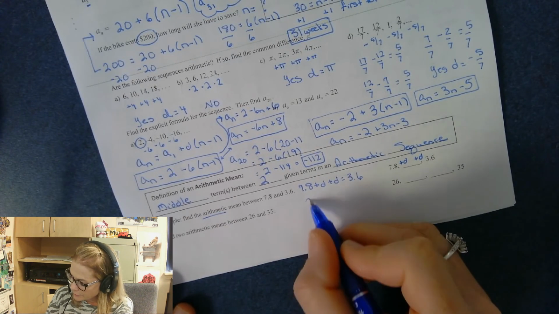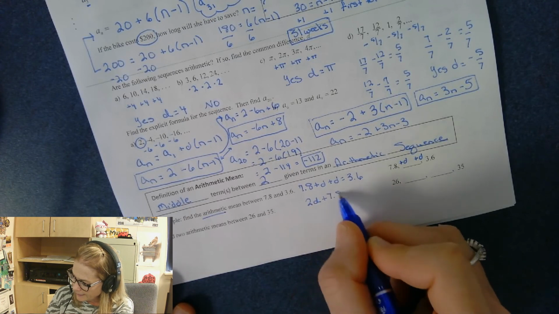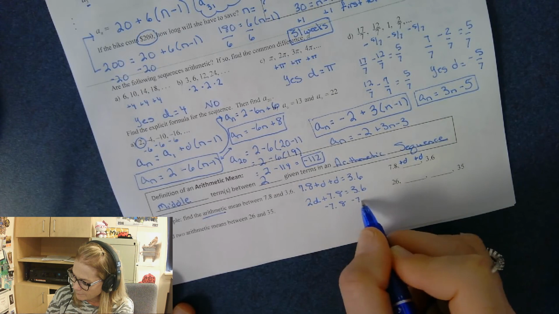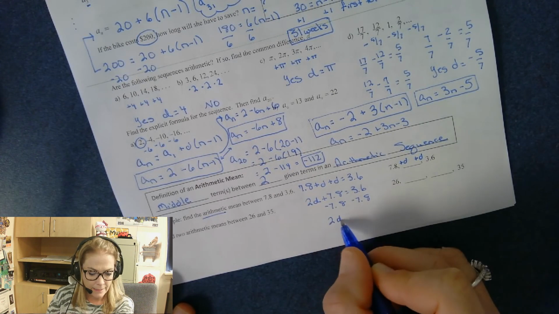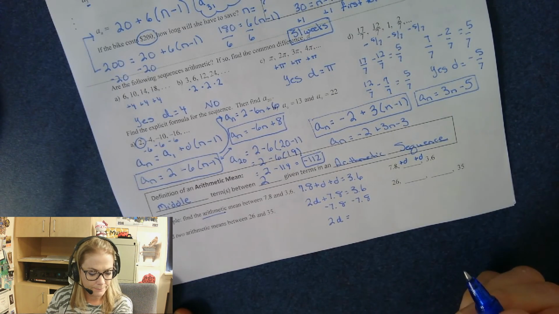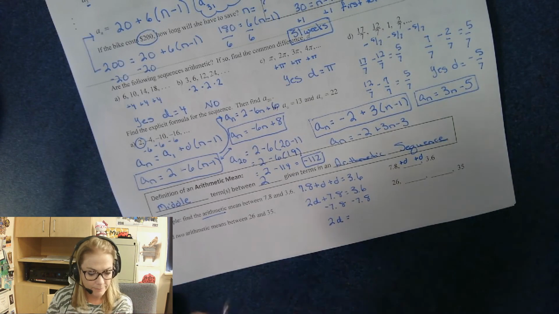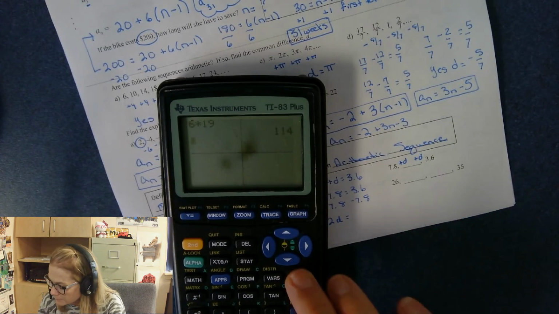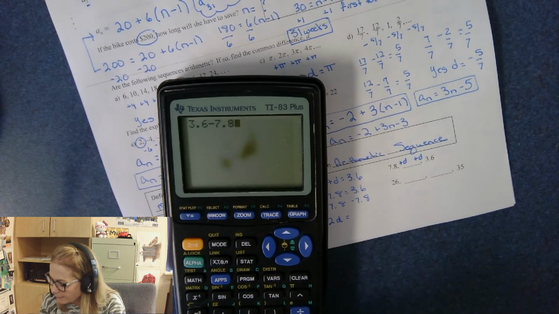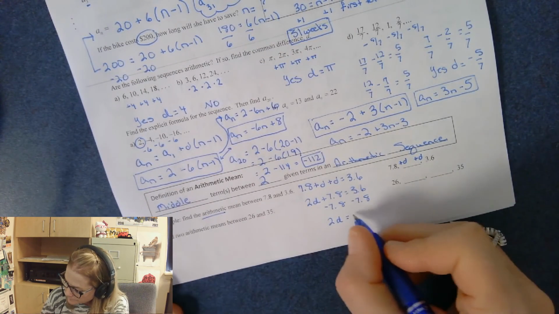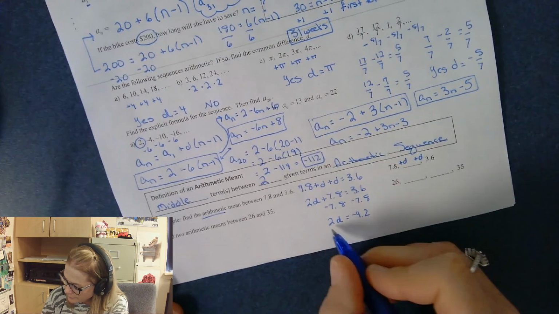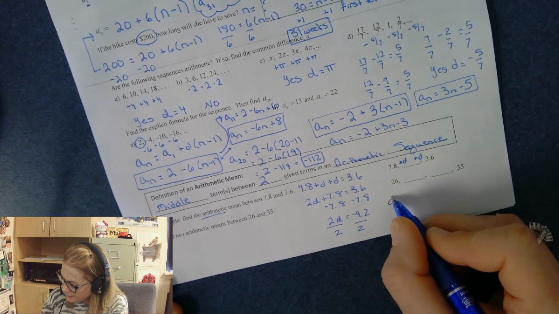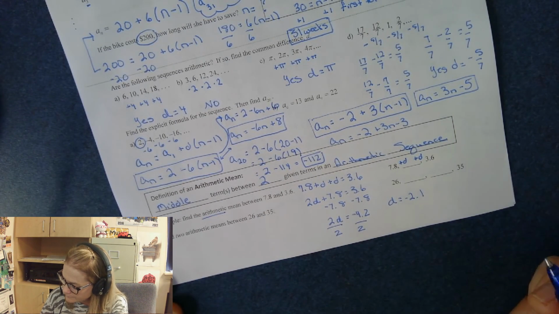Okay, so 2D plus 7.8 has to equal 3.6, minus 7.8 minus 7.8. 2D has to equal, let's just get a calculator. 3.6 minus 7.8 is negative 4.2. And then divide by 2. D is equal to negative 2.1.